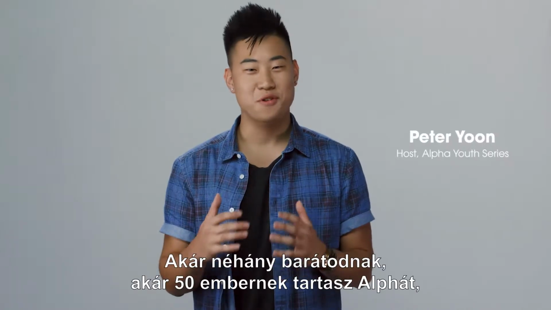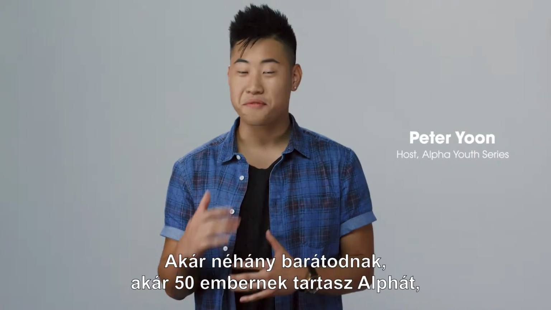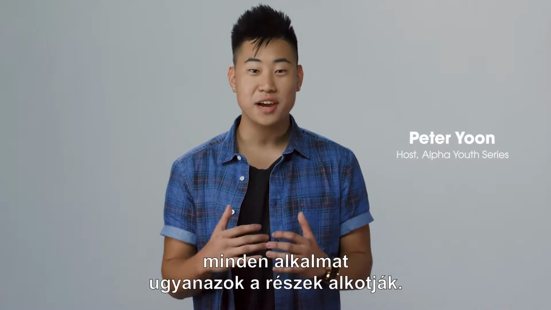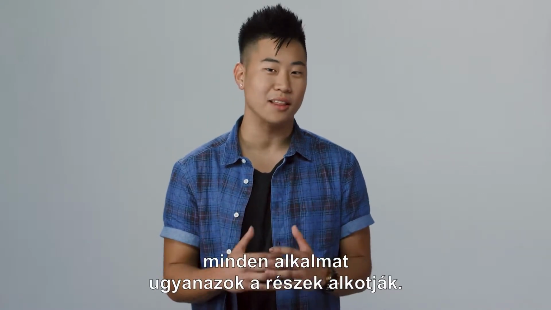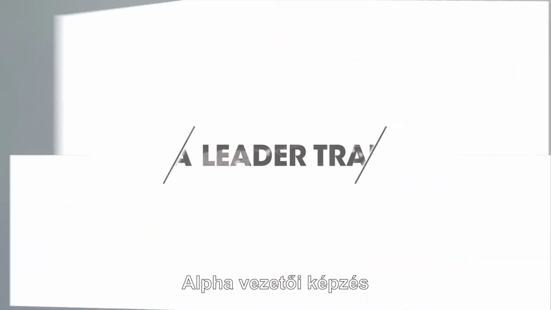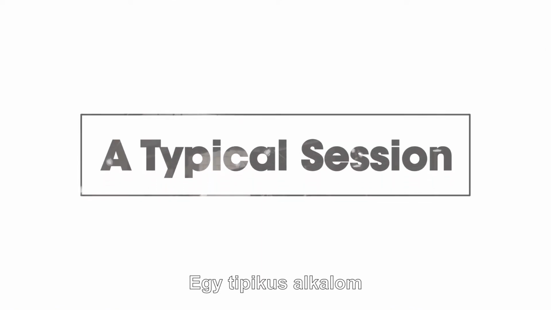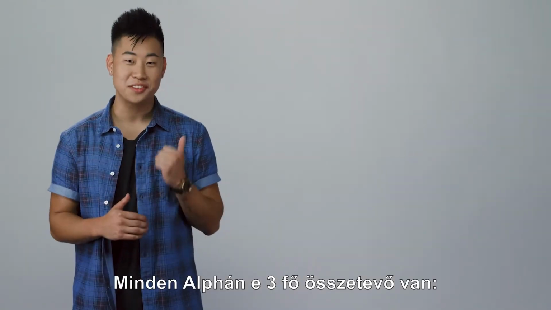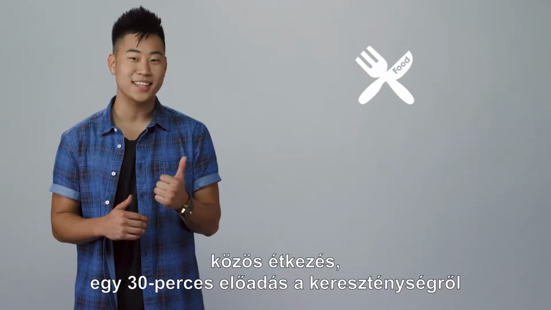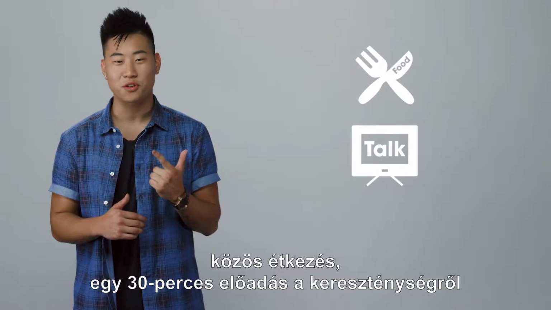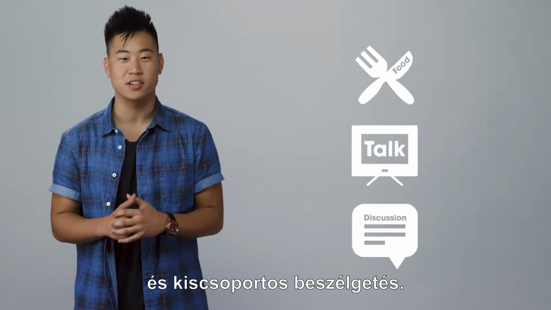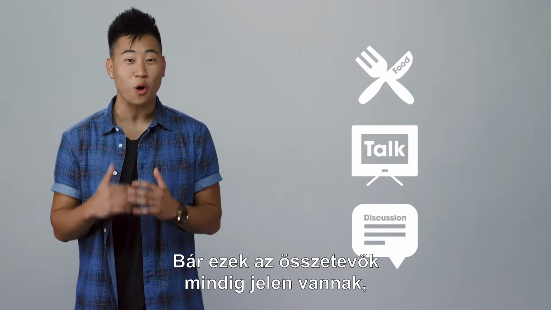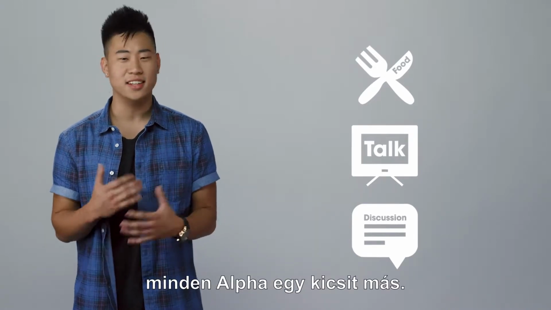Whether you're running Alpha for a small group of friends in your house or for more than 50 people in a church building, every Alpha session will have the same essential elements. Every Alpha session includes these 3 things: food for people to eat together, a 20 to 30 minute talk on the Christian faith, and small group discussion.